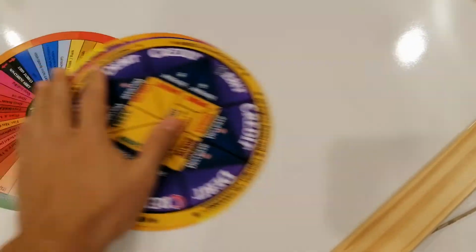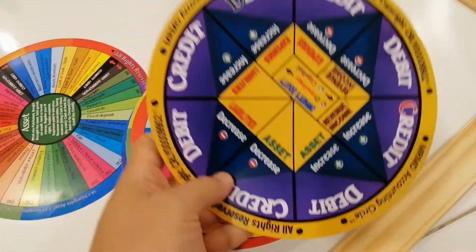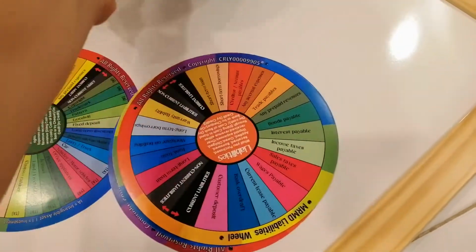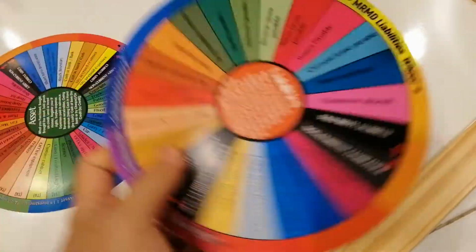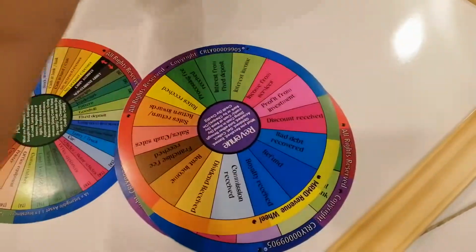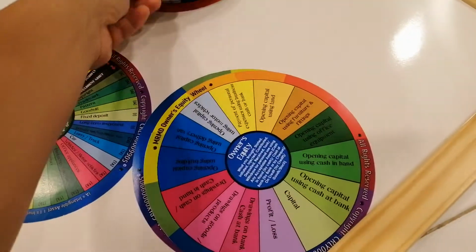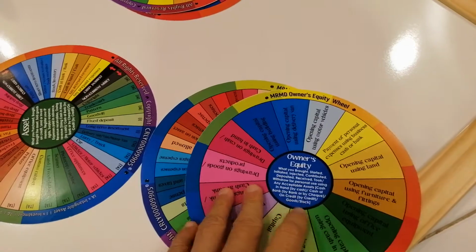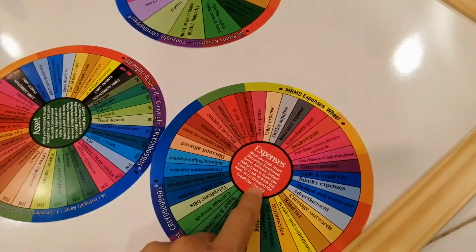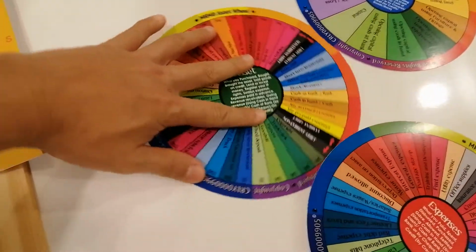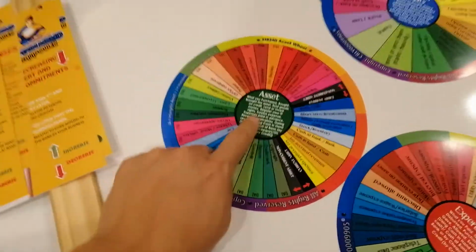And make sure you have these accounting circles. Then you have circle for liabilities, circles for revenue, circle for owner's equity, circle for expenses, and also circles for asset.